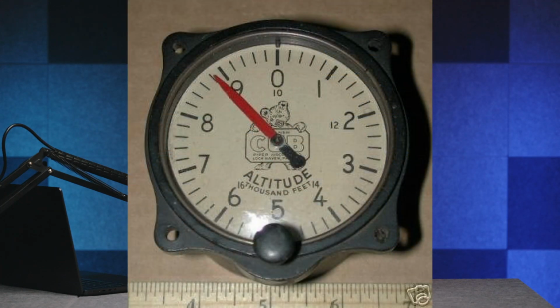So when the big hand goes to the 1, it's not 100 feet like you're used to seeing in our IFR equipped aircraft. It's 1,000 feet. Okay, so every number is 1,000 feet. It's not very specific or very exact. So it needs to be a sensitive altimeter that's of course adjustable with a Kollsman window.